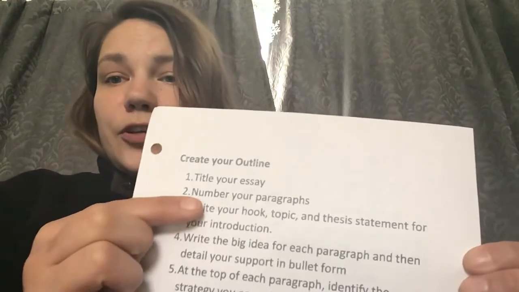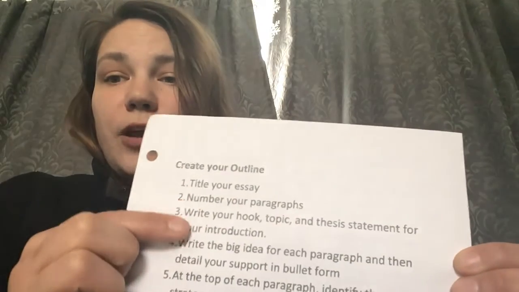After you make sure your paragraphs are all numbered, number three is you're going to write your hook, topic, and thesis statement for your introduction. In the previous assignment, you were to write two hooks, and you're going to choose one of those, and that's going to be your hook or your introduction to your essay. And number four is write the big idea for each paragraph and detail your support in bullet form.